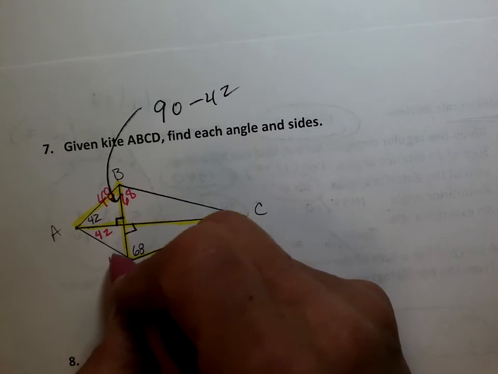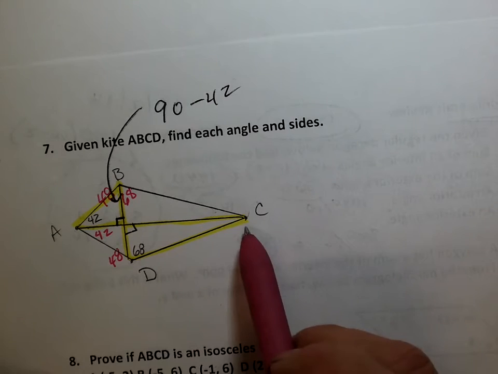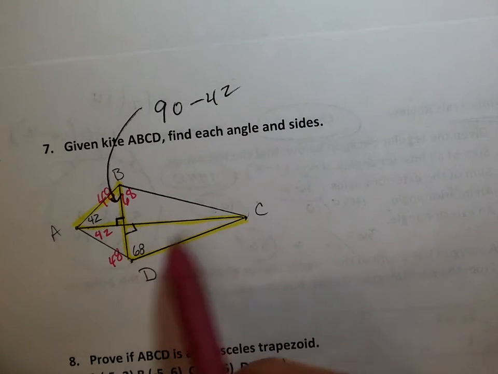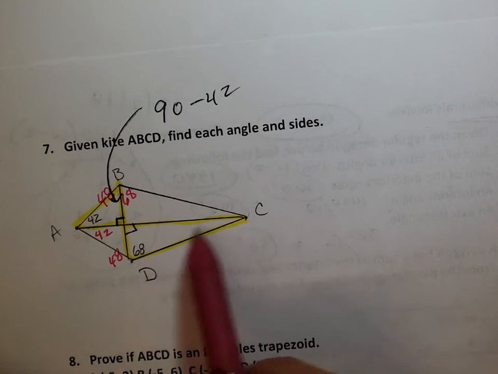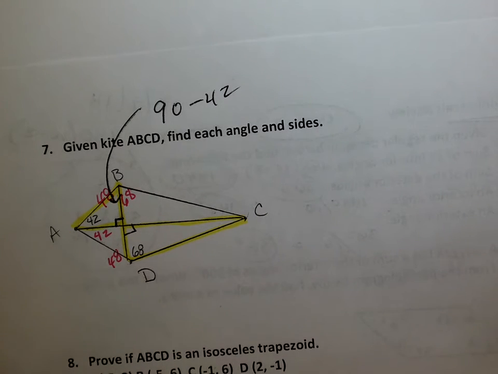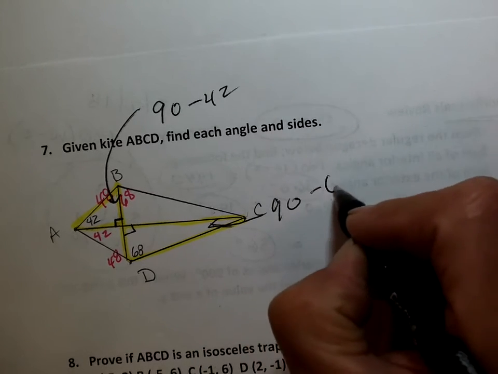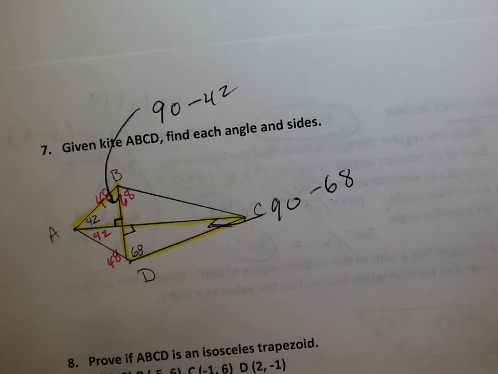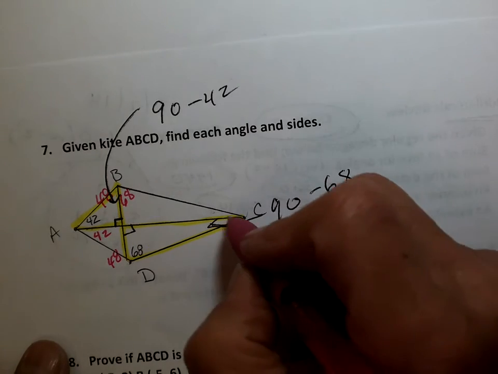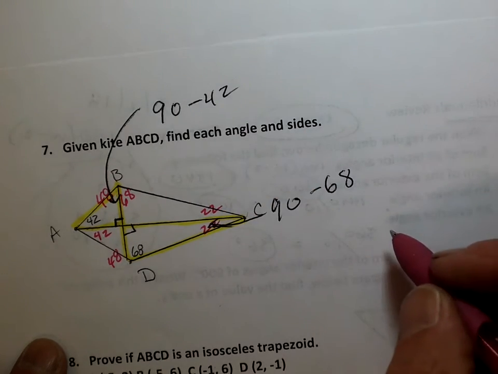Which means this angle is 48. Okay, now I'm going to look at this other triangle here. Same thing. These two angles have to add up to 90. They're complementary. So to get this angle right here, I'm just going to go 90 minus 68, which is what, a 22? I guess 22, which means this angle is 22, okay? All right, there you go.